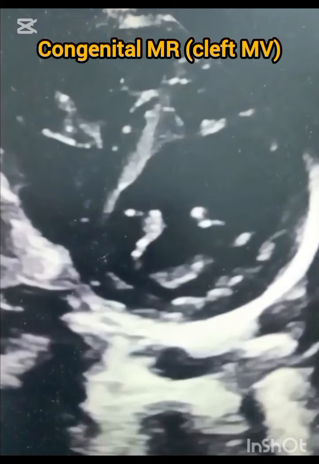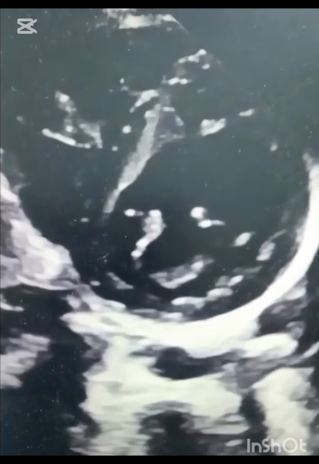MR due to cleft mitral valve leaflets. A cleft anterior mitral leaflet in combination with primum ASD occurs in partial AV canal defect. A cleft mitral valve is best seen in the parasternal short axis view, as you see in this image of the short axis mitral level, where the anterior mitral valve is cleft.